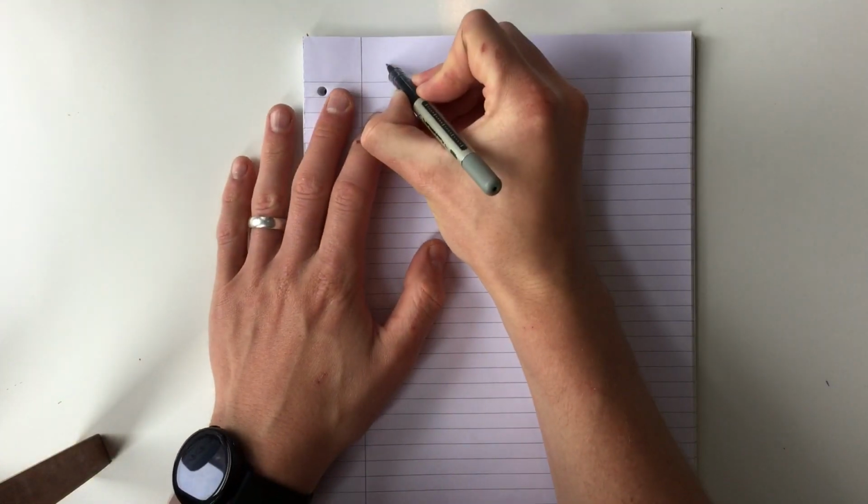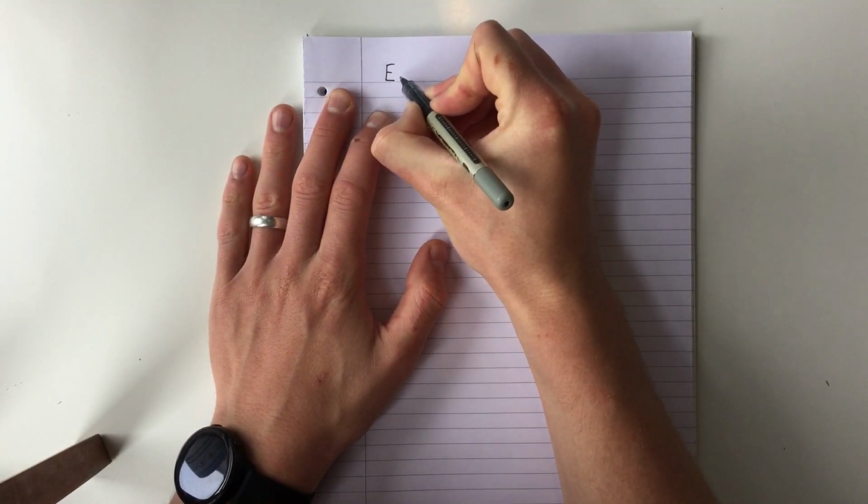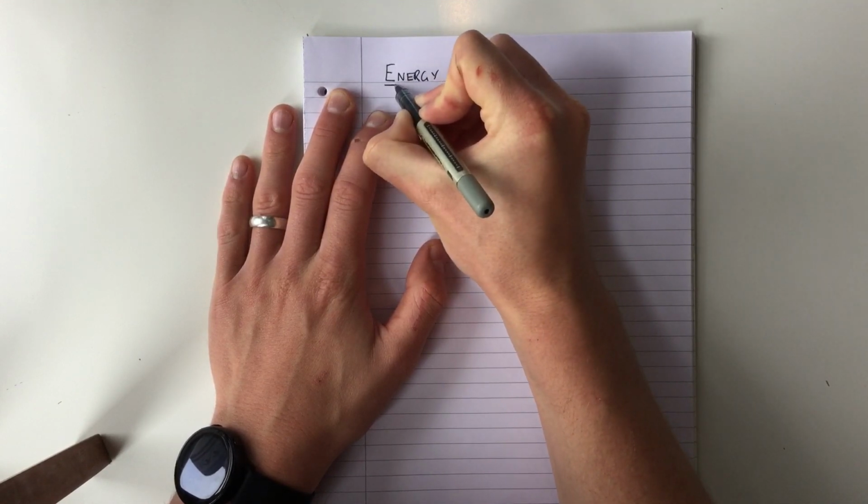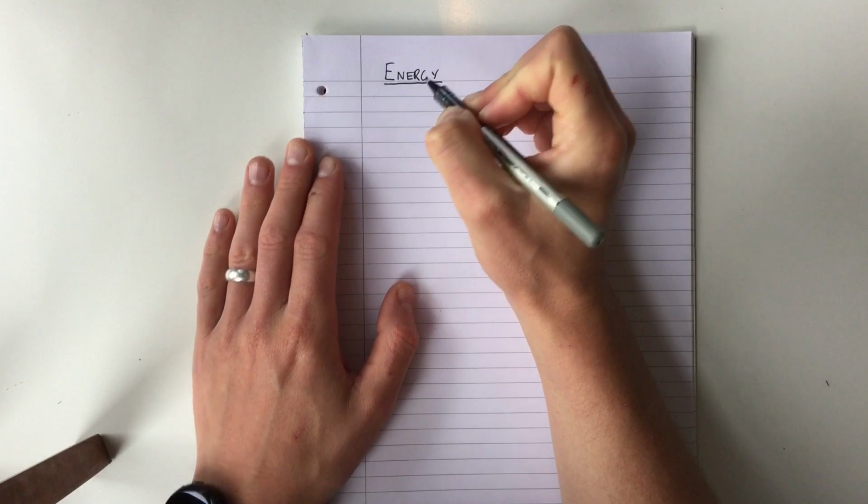We're going to be looking at energy again this week, but different forms of energy. So let's just get cracking with the first equation today. Put the title energy. And the first one we're going to be looking at is called kinetic energy.